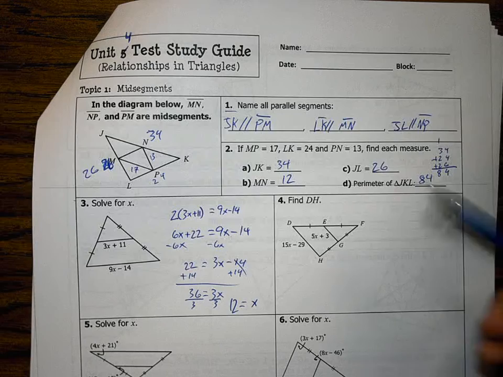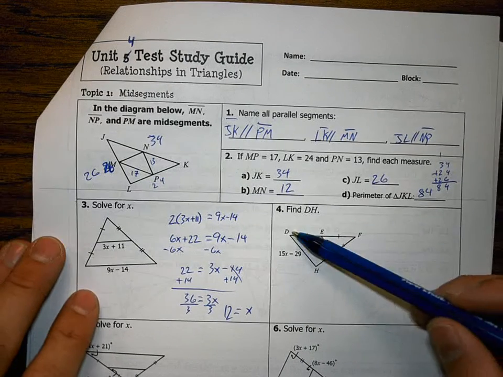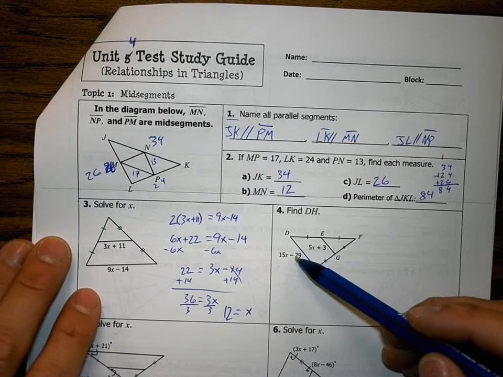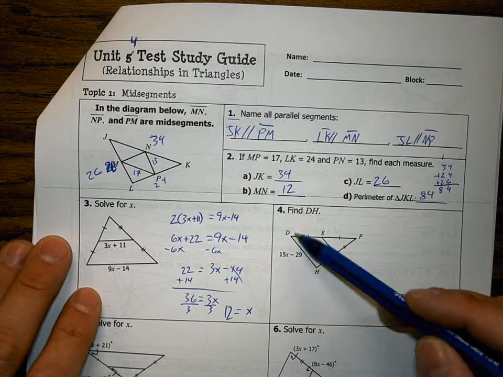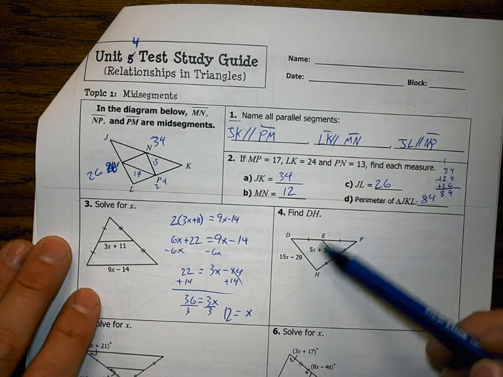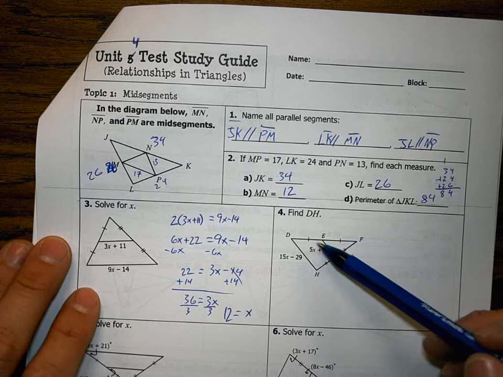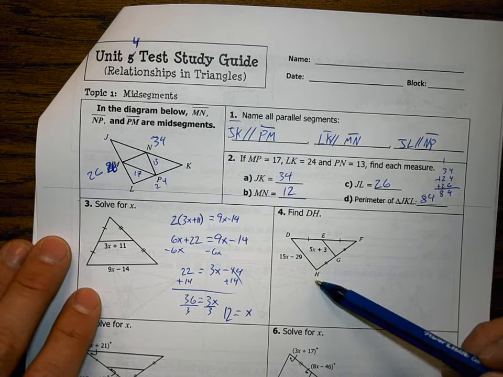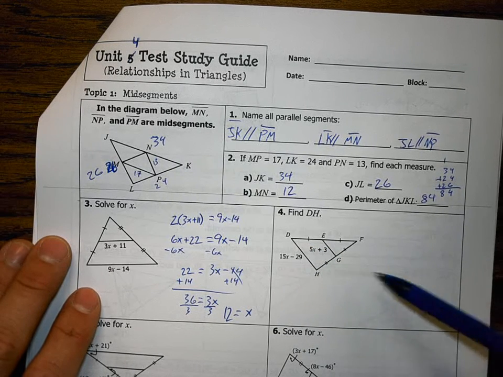I'll do the same thing for number 4, but now we need to find DH. So whatever you find as x, you're going to plug back in to get DH. I'll have the answer guide posted online, so through the class website you can find the correct answers.